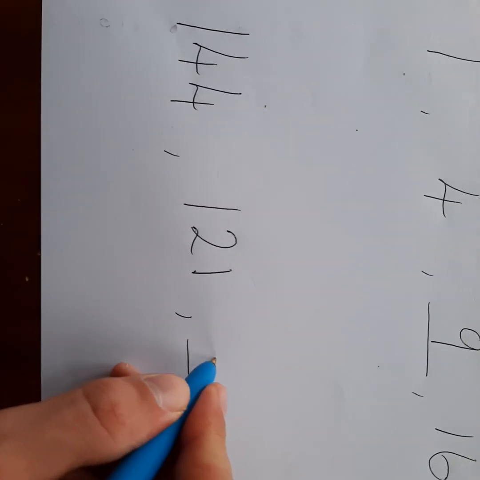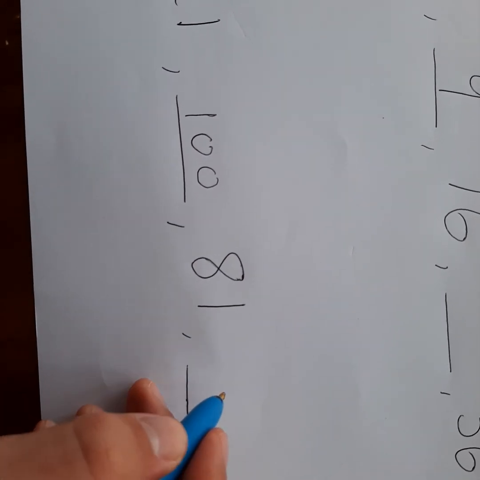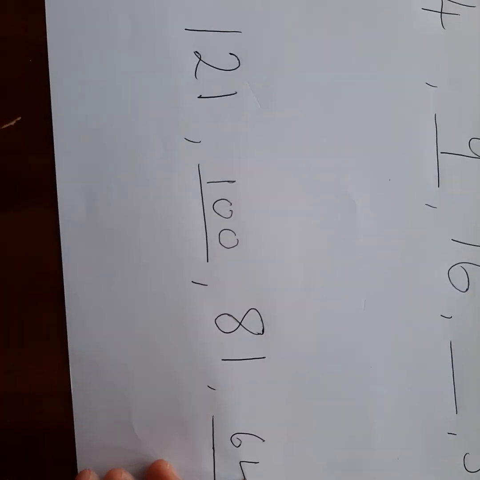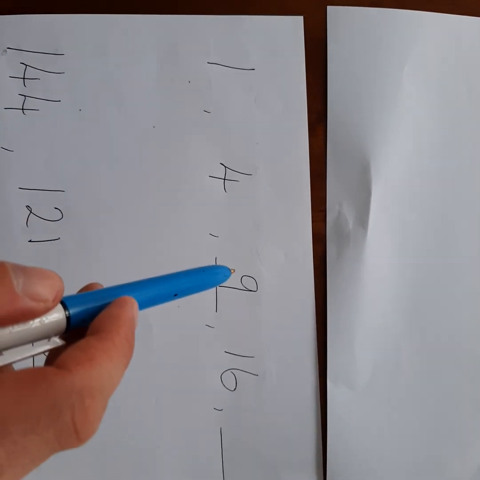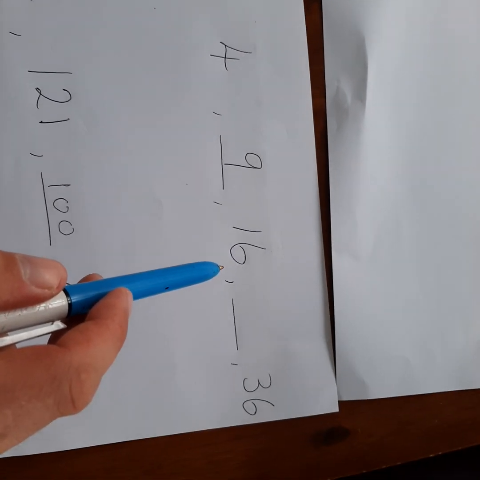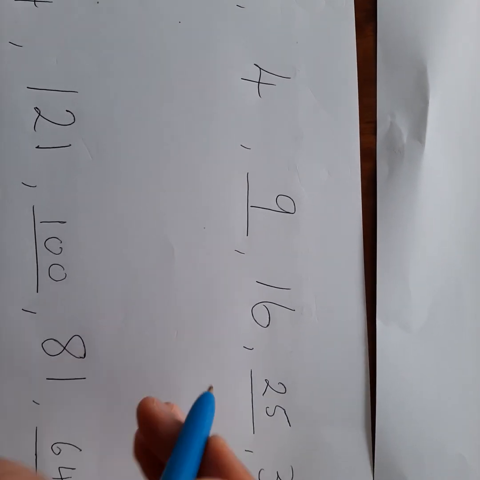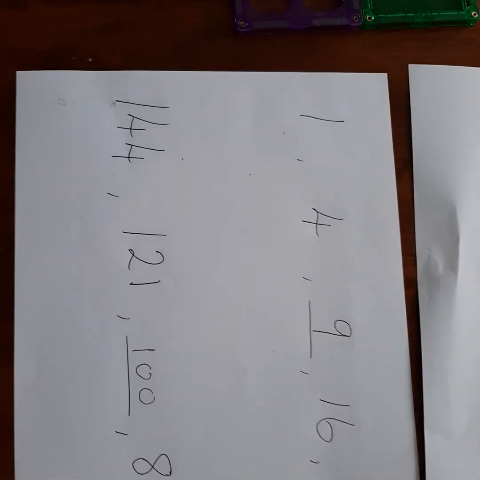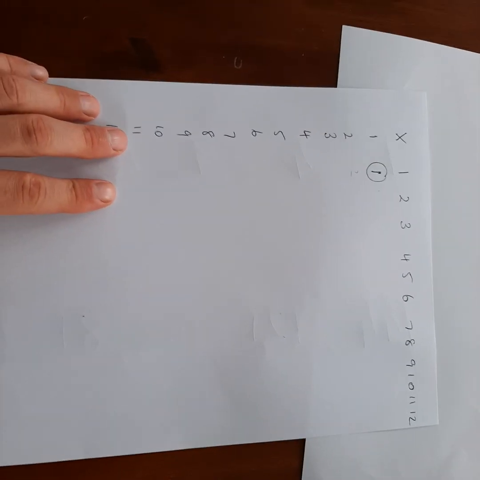So this one in this section must be the 10th square number, 100. And this one must be the 8th, 64. Same all the way up here. Oops, I filled in that blank already. The first square number, the second square number, the third square number, the fourth square number, the sixth square number. So I must be missing the fifth one. 5 5s, 25.